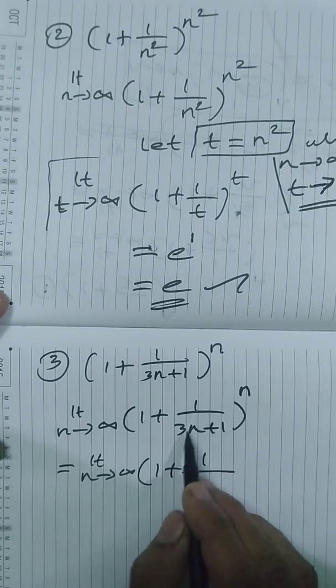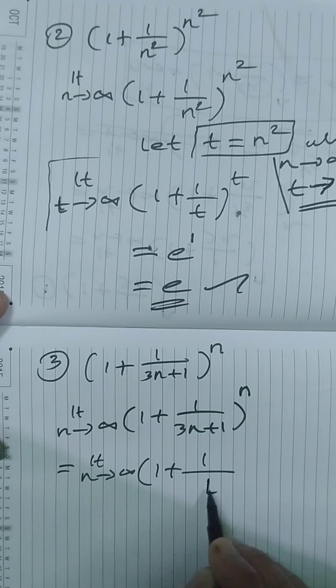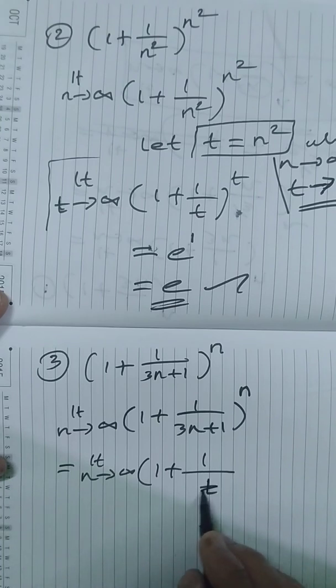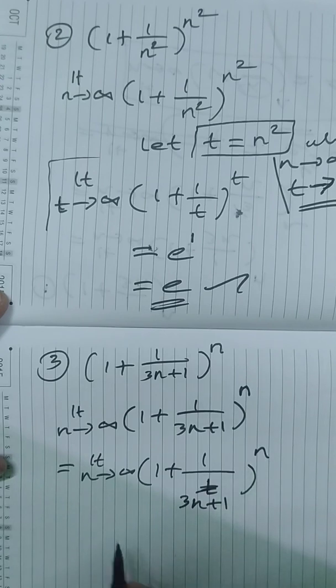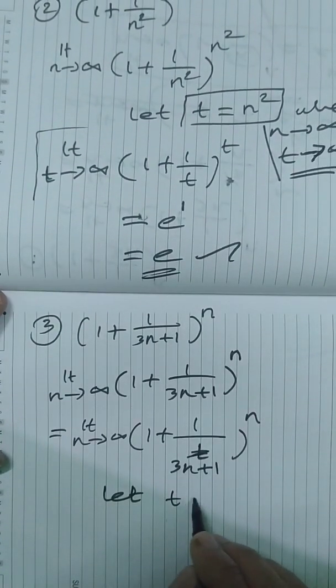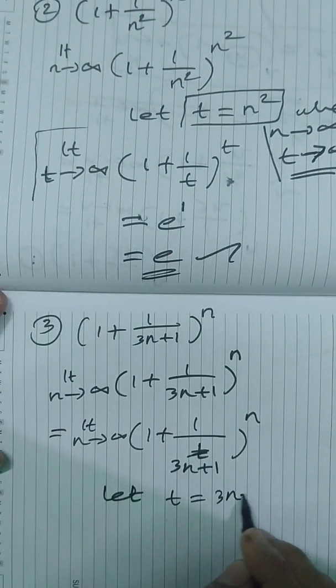So for our convenience, let t equal to 3n plus 1.